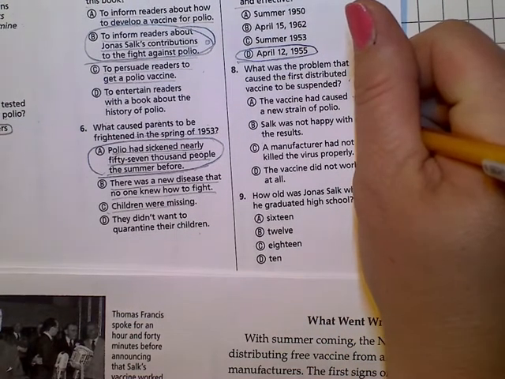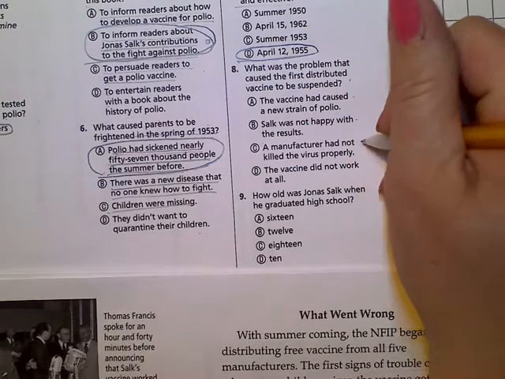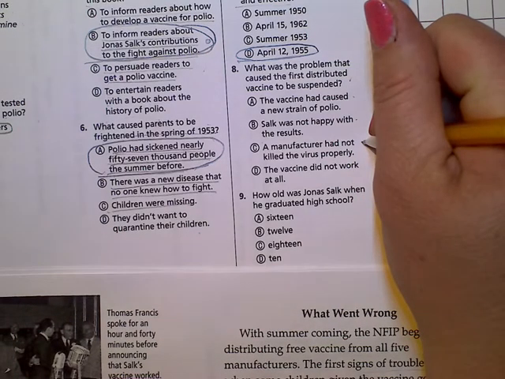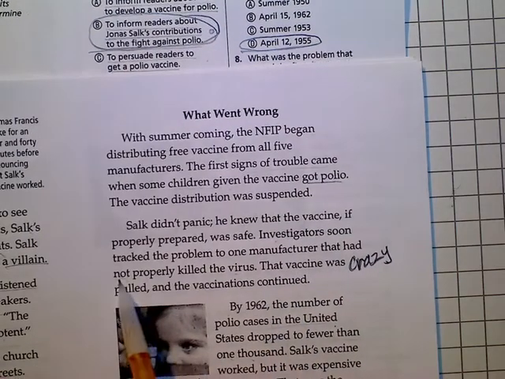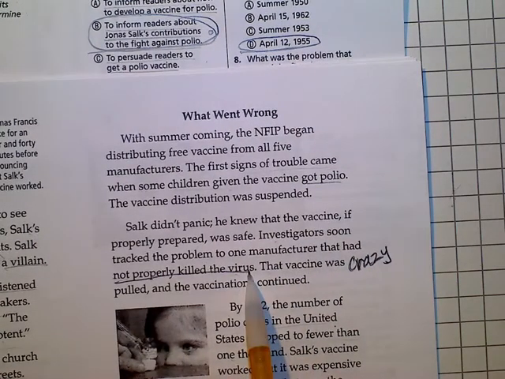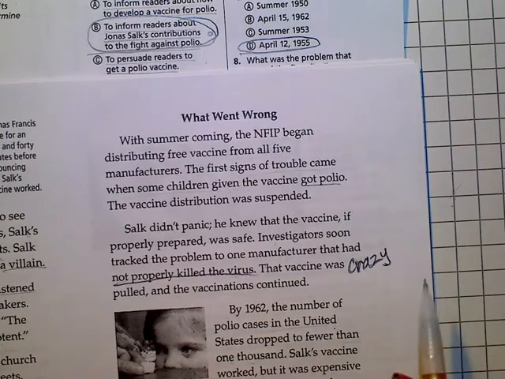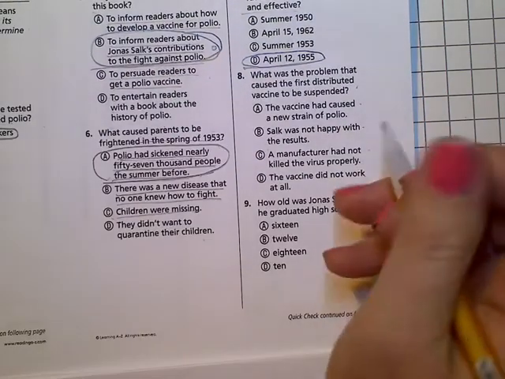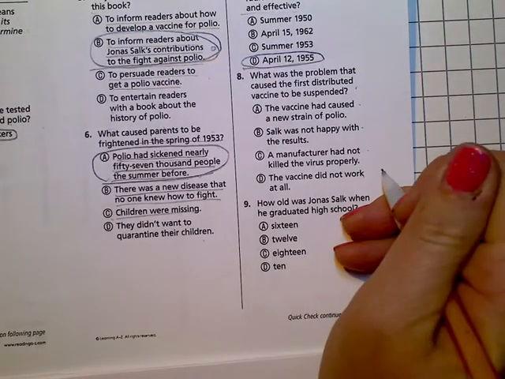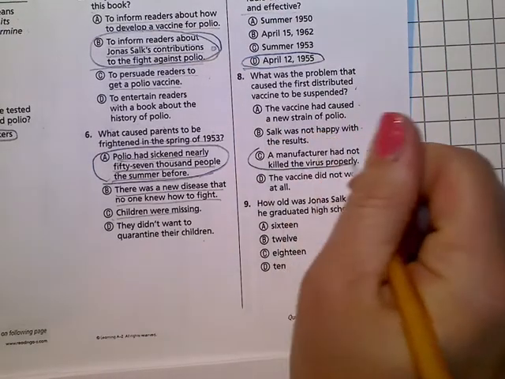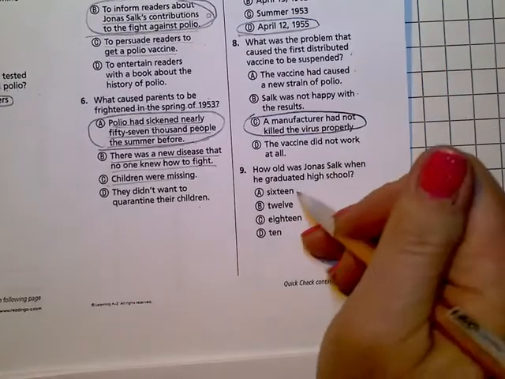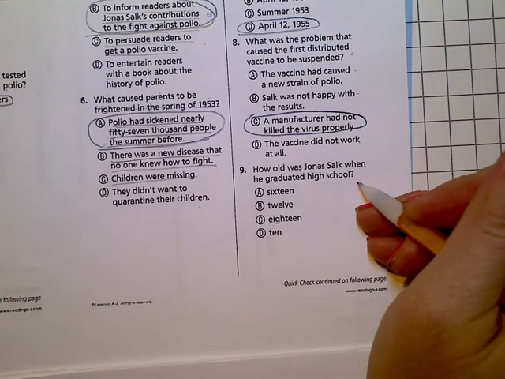Salk was not happy with the results. A manufacturer had not killed the virus properly. The vaccine did not work at all. Right here it says that they had not killed the virus properly, which is horrible because then people died from it. Jeez, check your testing. So C, nuts. How old was Jonas Salk when he graduated from high school?